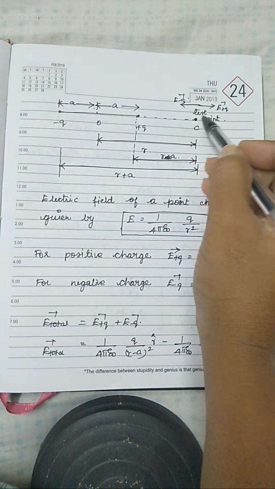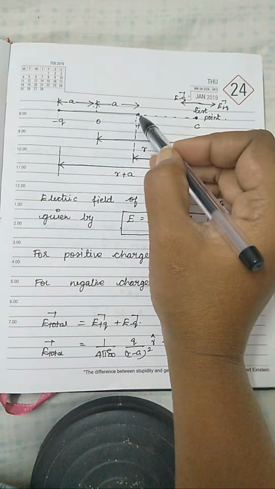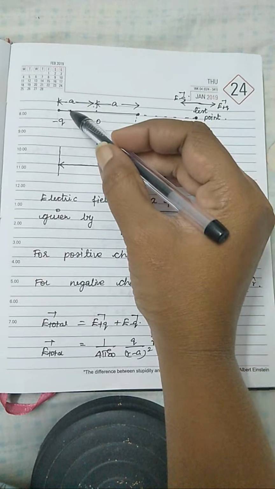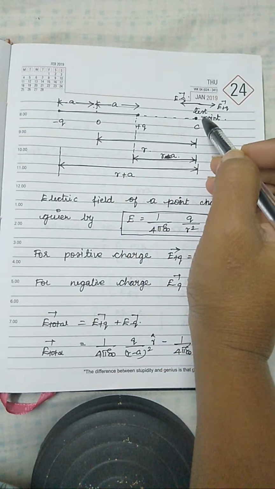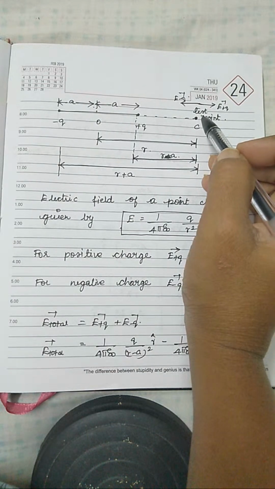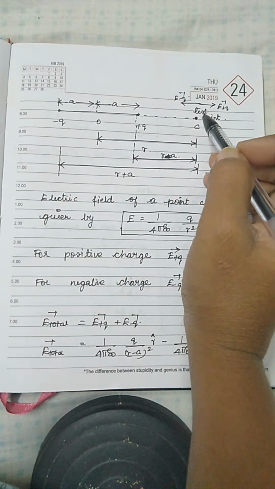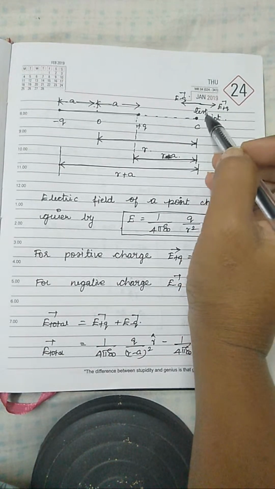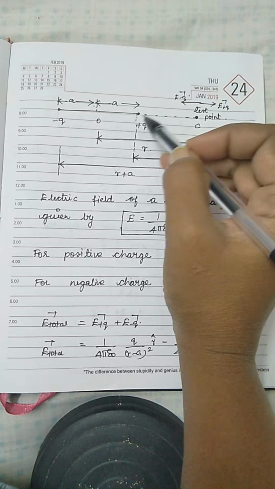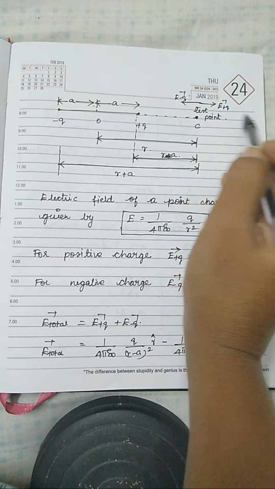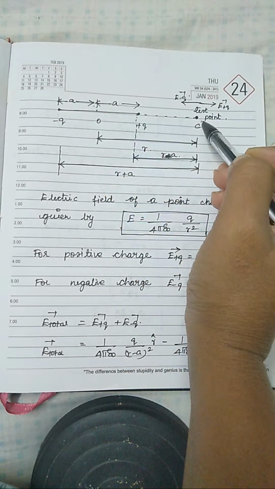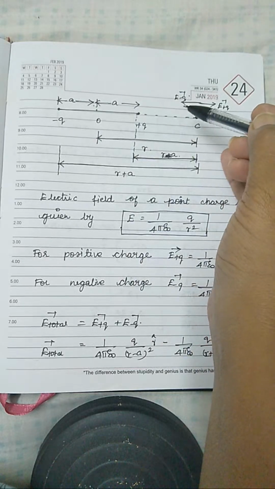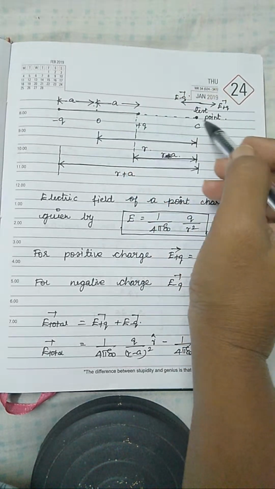From the test point, E plus q vector will act away from the plus charge, and E minus q vector will act towards the negative charge. Always at the test point we think that a plus q is kept. So plus and plus will get repelled. E plus q will act away from the plus q. Here we have plus q and here minus q, so they will attract. So E minus q is acting towards the minus q.